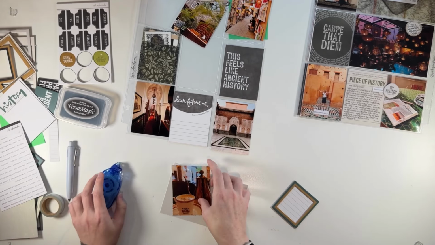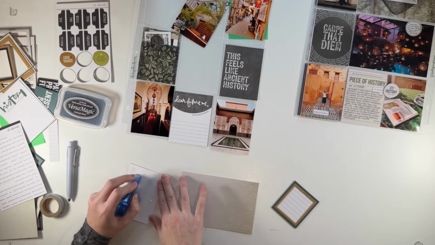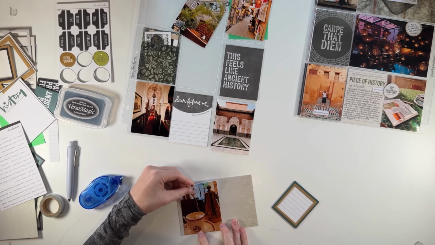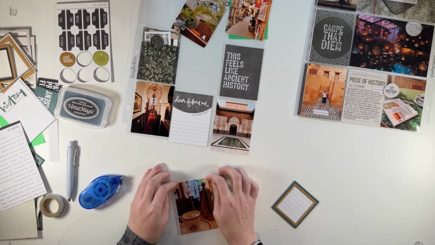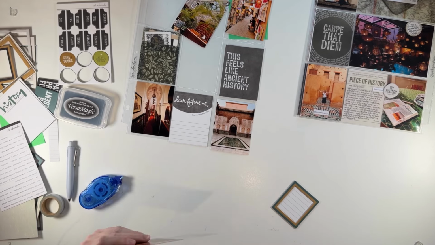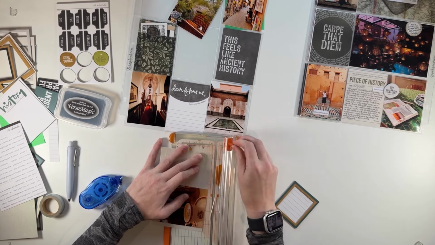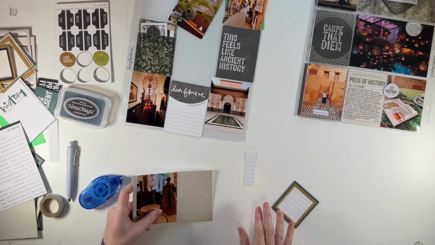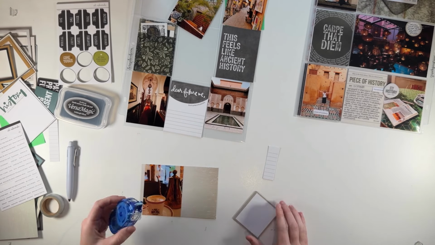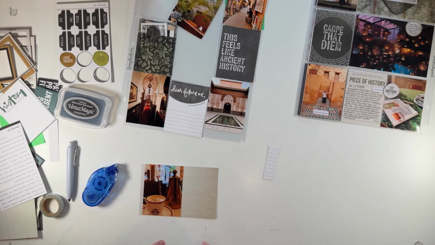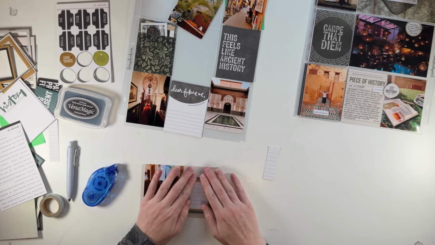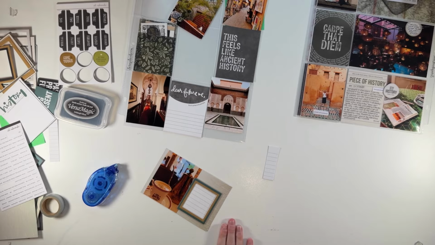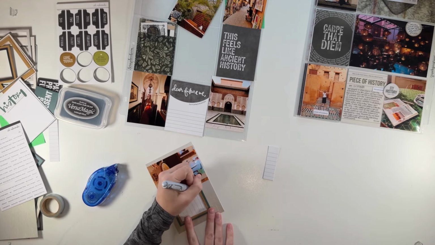For the right hand side, now I'm going to work on this top card here. So I'd crop down that pattern paper as a base, and then I'm going to adhere this photo on here. Because I'm playing in a 4x6 pocket and not a 3x4 or two 3x4s next to each other, I have the ability to shift that photo over a little bit so you can see a little bit of the pattern paper on the left. And I like that because it just breaks up the grid a little bit and provides a little more interest when you're looking at the spread.